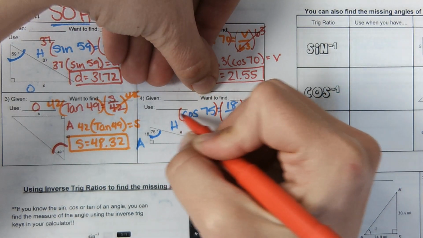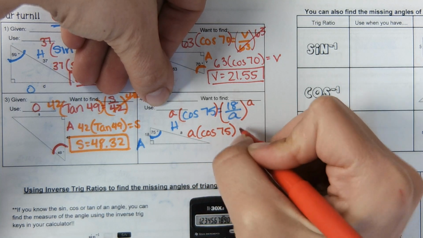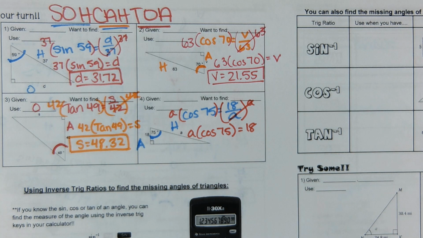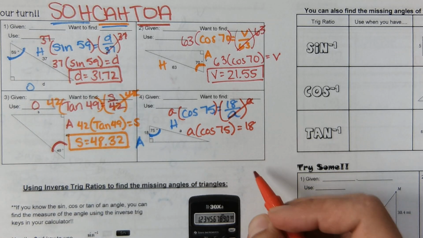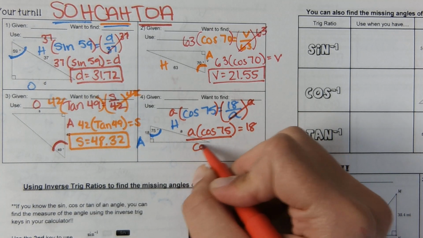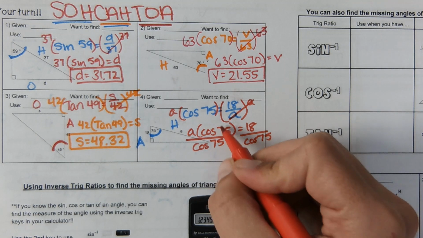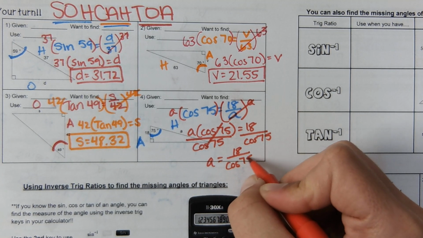Multiply both sides by a. A cosine of 75 equals 18. We're still working on getting a by itself, so we have to divide both sides by cosine of 75. And a equals 18 over cosine of 75.